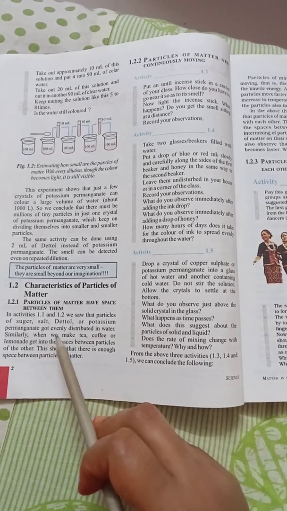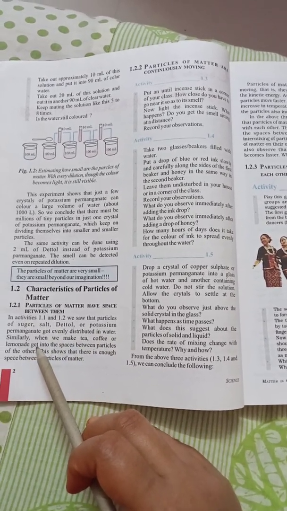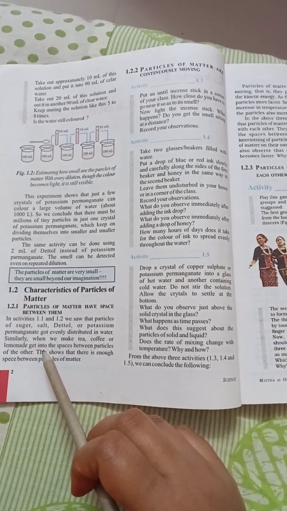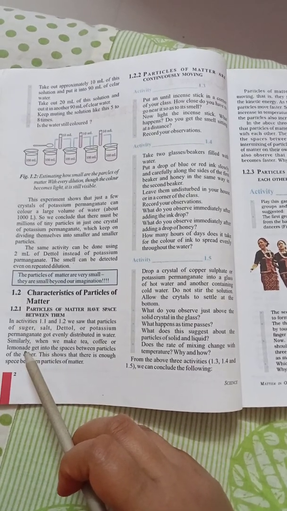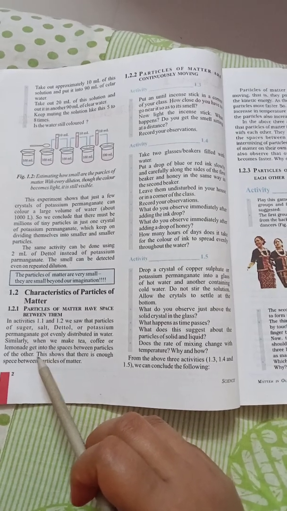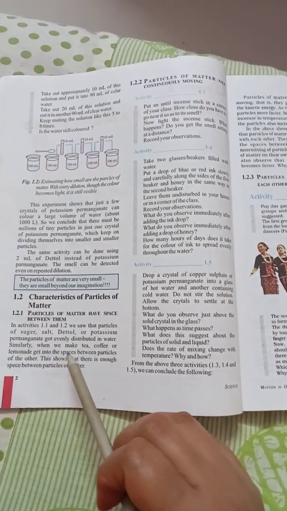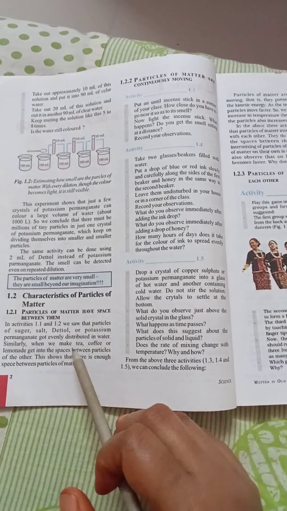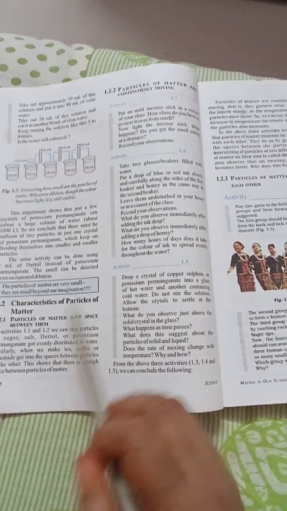Also, if we make tea, coffee or lemonade, what happens? The color of the tea mixes up in the water. Also, if we add lemon juice in water, what happens? The lemon juice gets mixed up or goes into the spaces between the particles of the water. So this proves that the particles have space between them.